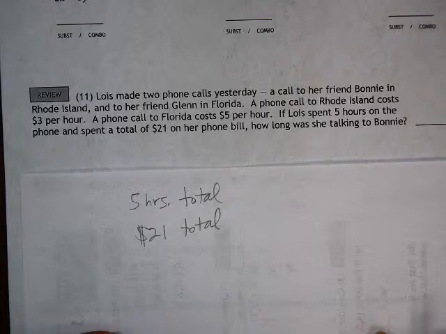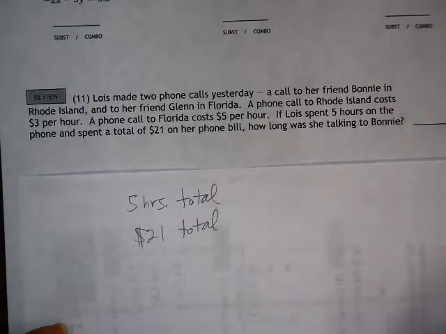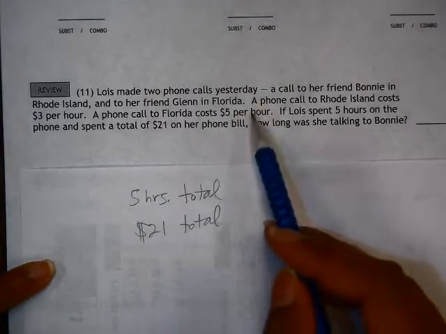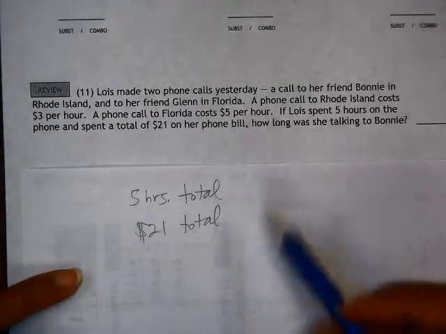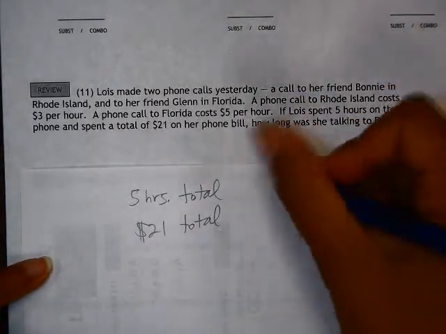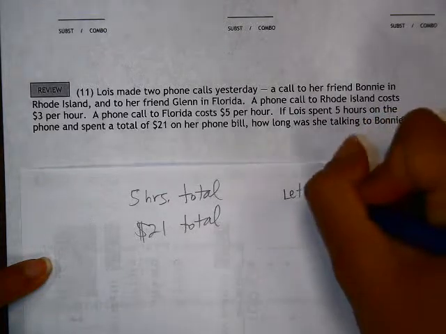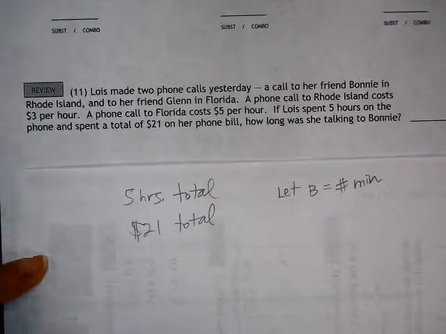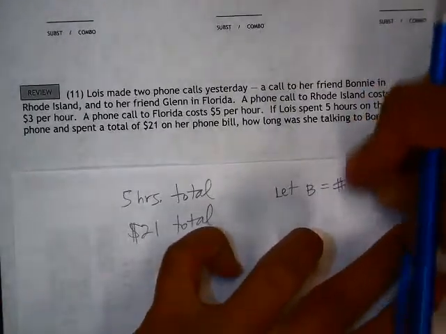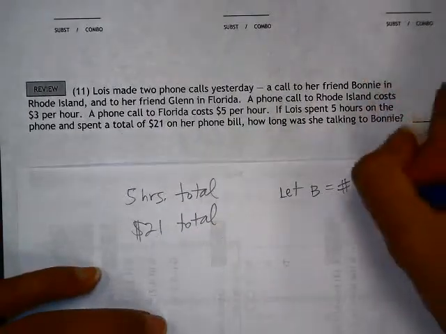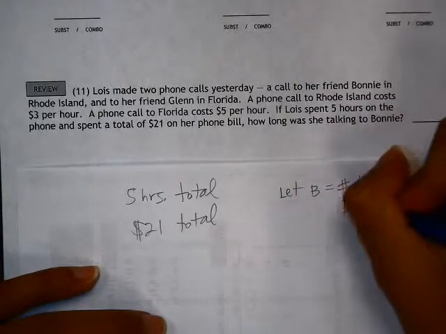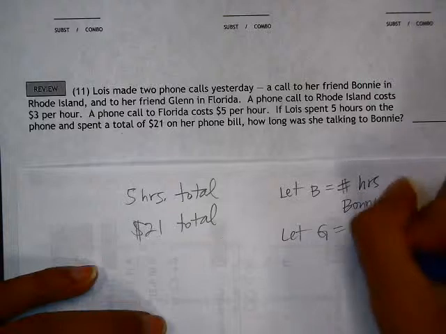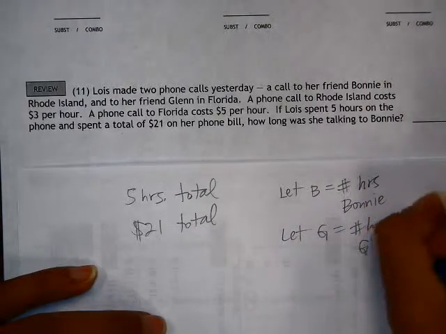So let's define our variables. We know that the number of hours, since we're given this in dollars per hour, talking to Bonnie, I'm going to let B equal the number of hours talking to Bonnie, and then I'm going to let G equal the number of hours talking to Glenn.